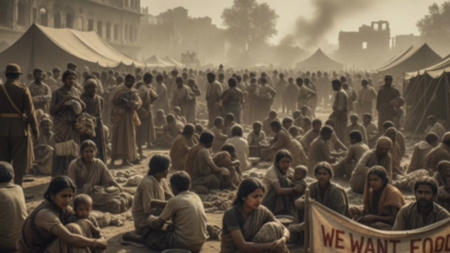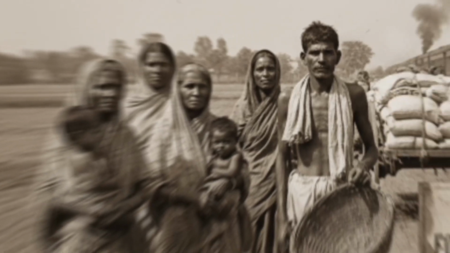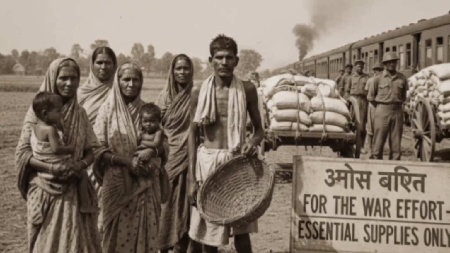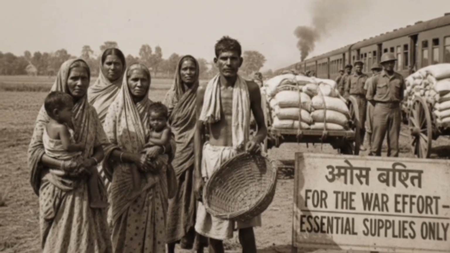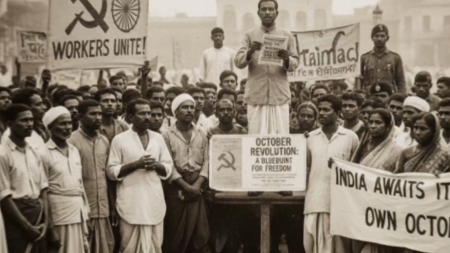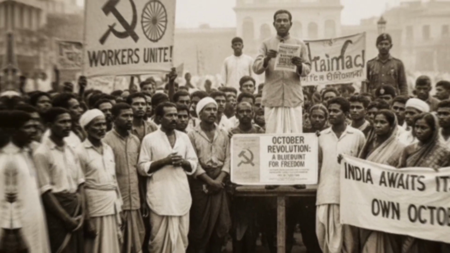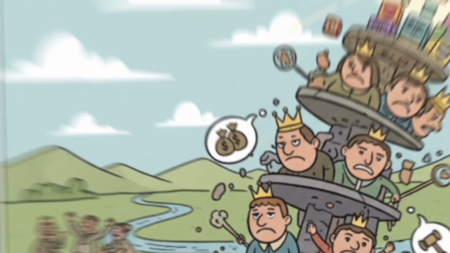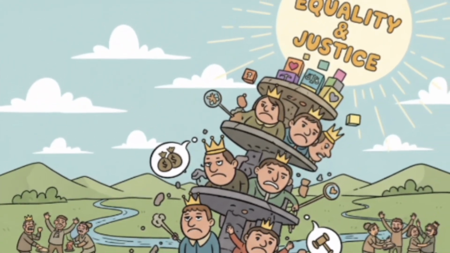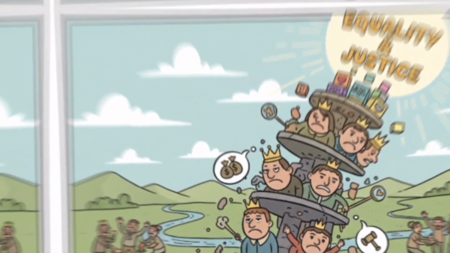Impact on India. The war brought great suffering to the common people in India, as the British raised taxes and exported food and necessities to support their war efforts. The success of the Russian Revolution inspired people in India, fostering the belief that unjust rulers could be overthrown to build a society based on equality and justice.